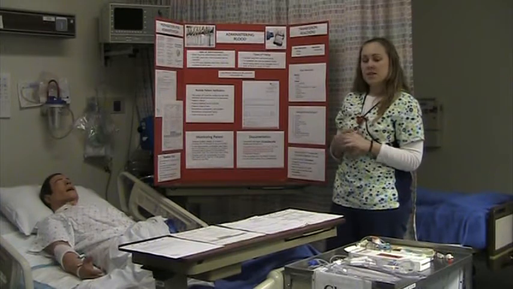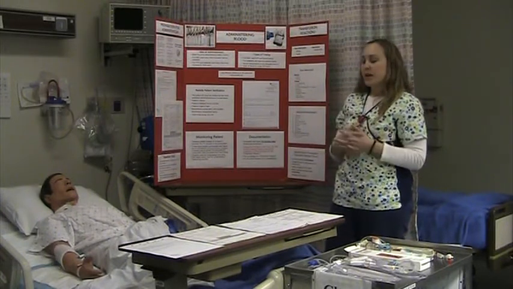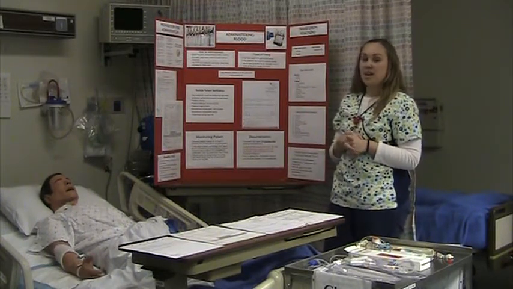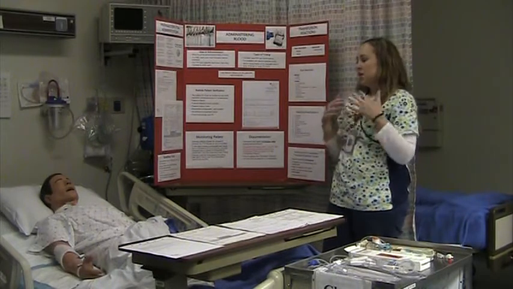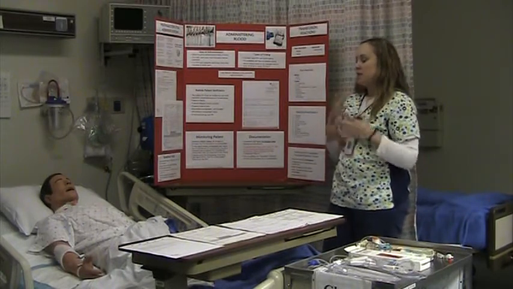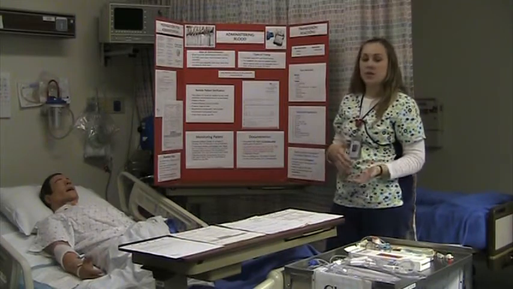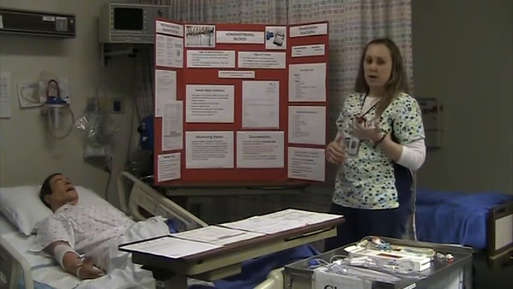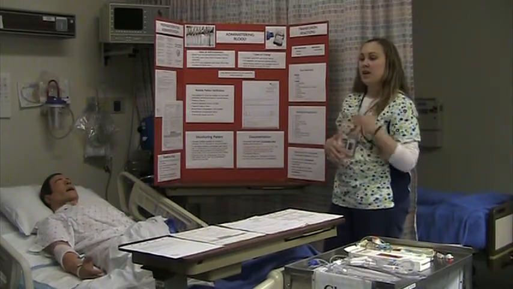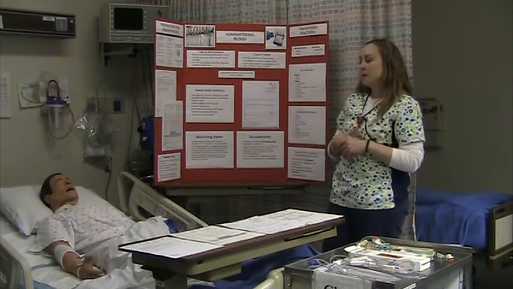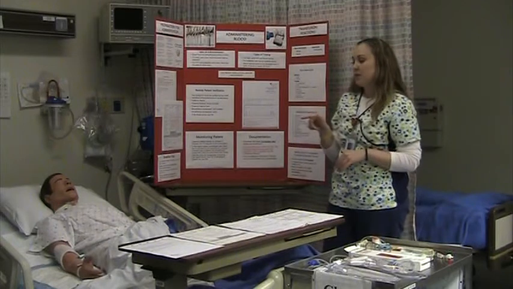Okay, so say we have a different scenario, that we are suspecting an anaphylactic reaction. Chest pain, shortness of breath, swelling in the face, hives, every bad scenario that you could think of goes wrong, and blood pressure is starting to tank and her respirations are going up. We're going to stop that infusion right away.